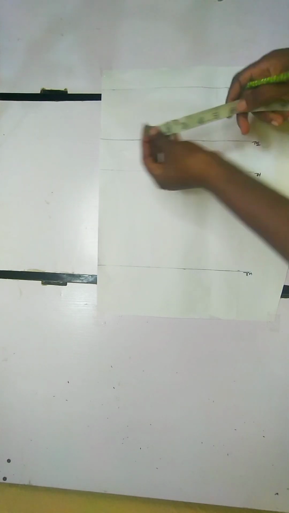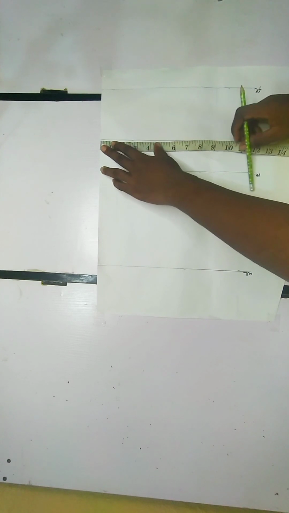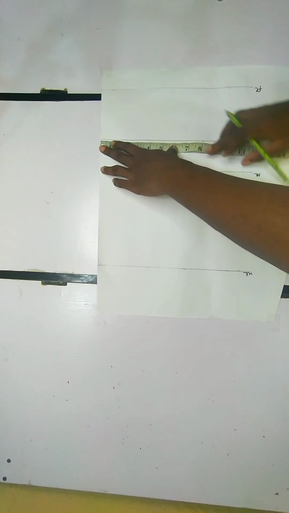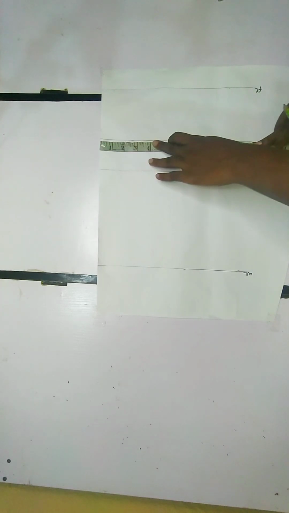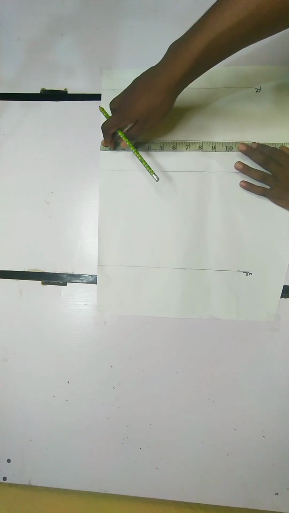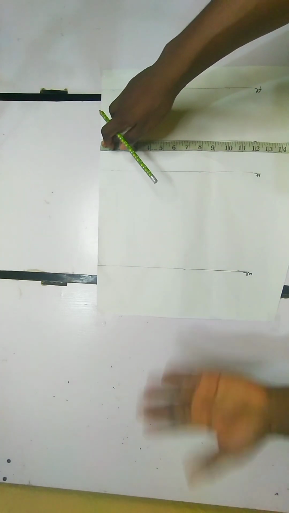My thigh on a regular pant is 25 inches, but because this is a free pant, I'm going to use 27 inches. If you notice, I added 2 inches extra because I want this to be free. But if you want yours to be extra free, you can add up to 4 inches depending on how baggy you want your pants to be.